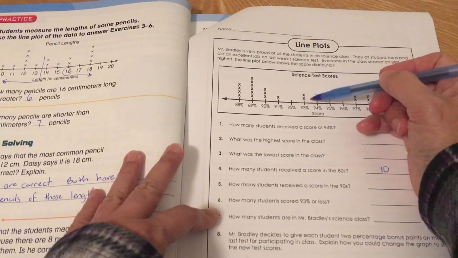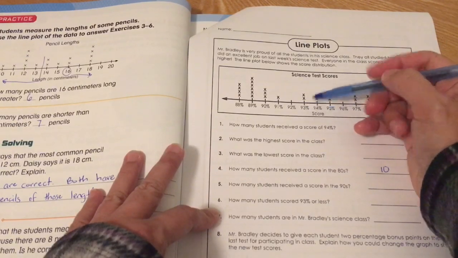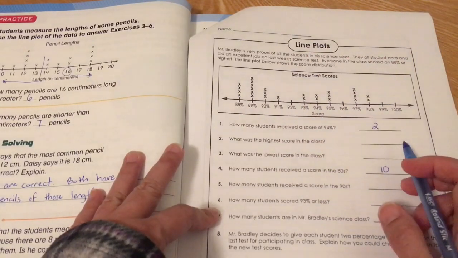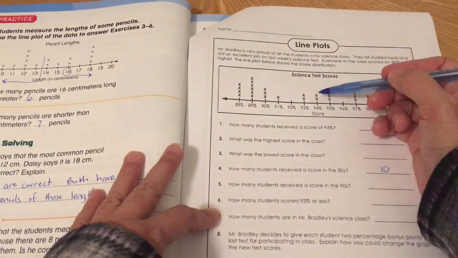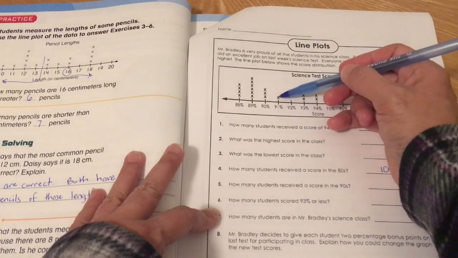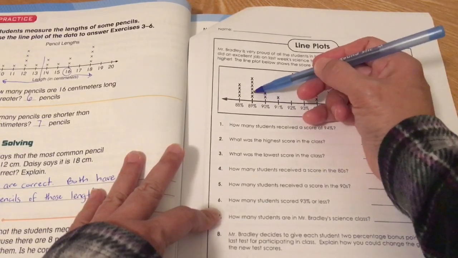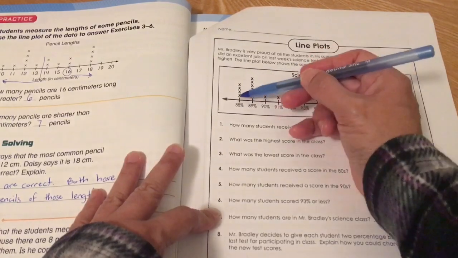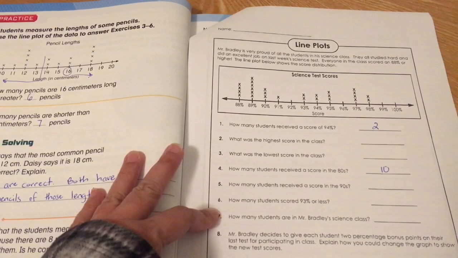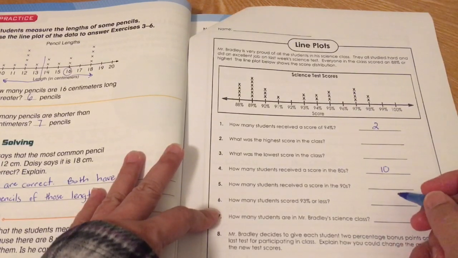Oh, so that means that we're going to start with 93 and then go backwards and see how many all together. So including 93, we have 1, 2, 3, 4, 5, 6, 7, 8, 9, 10, 11, 12, 13, 14, 15, 16. 16 students who scored 93 or less.